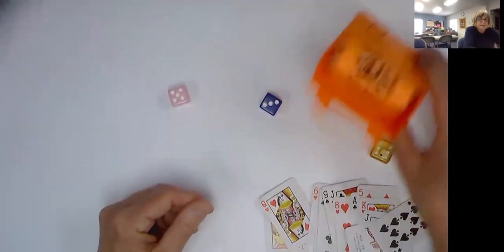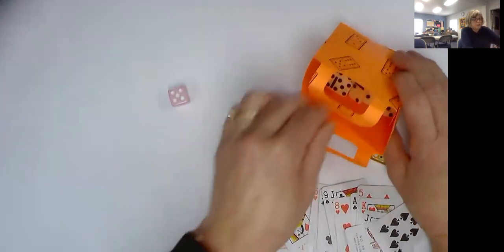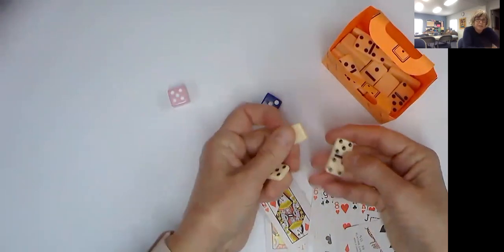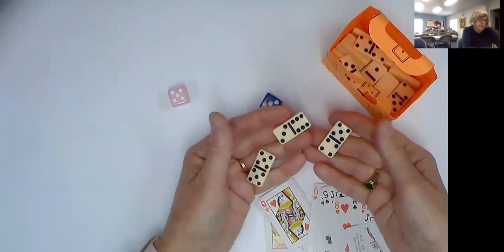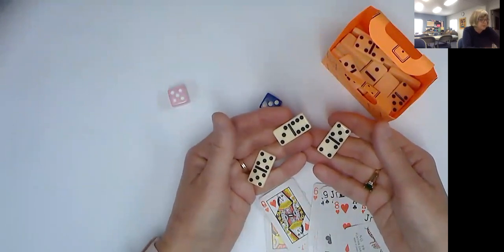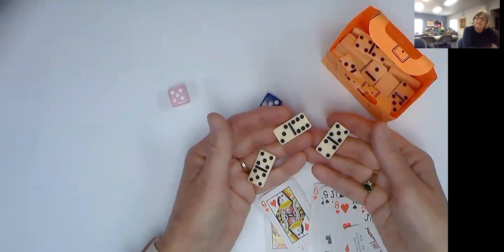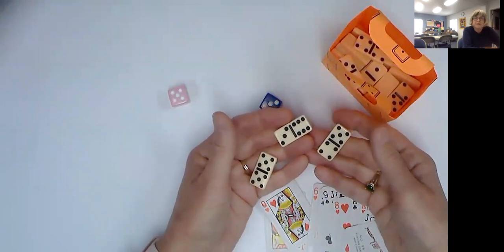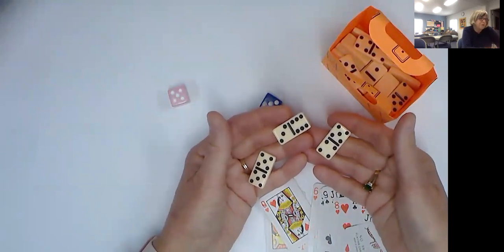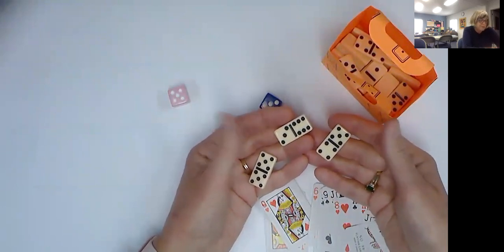Another option is if you happen to have dominoes, which again, not everybody has, but I do have a sheet on my website in the free section. Again, website is www.creativemathematics.com. I do have a template of double 6 dominoes. So if you have a printer, you can print that out. You can cut those apart.